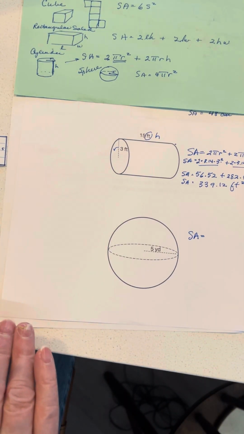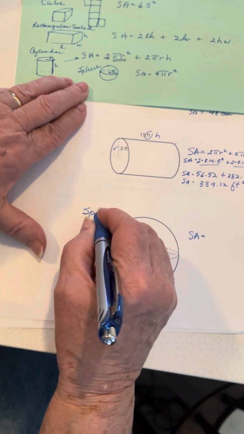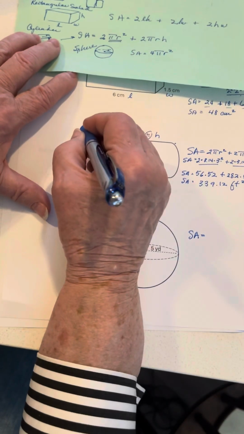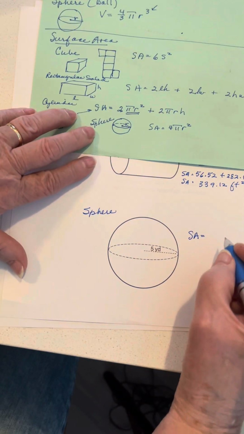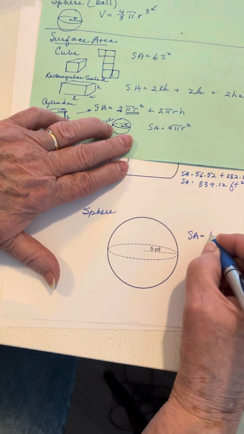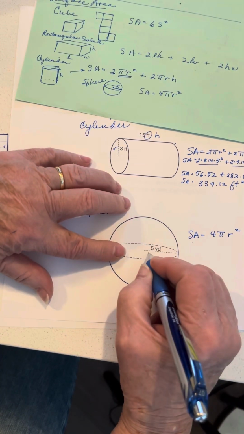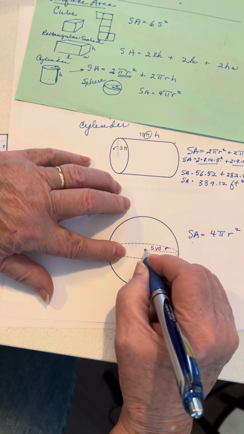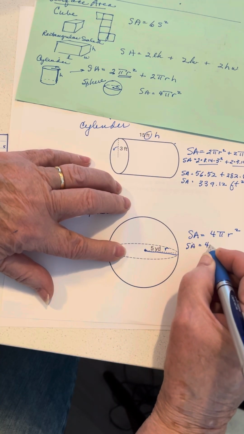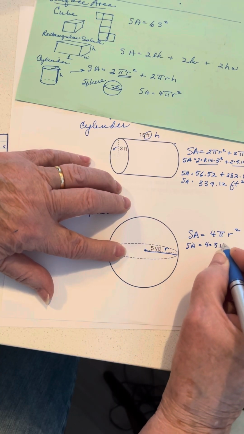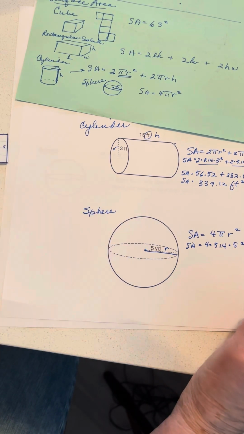Okay, the last one is the sphere. Our surface area is equal to 4 pi r squared. So this is the radius. It goes from the center out. So the surface area would be 4 times 3.14 times 5 squared.